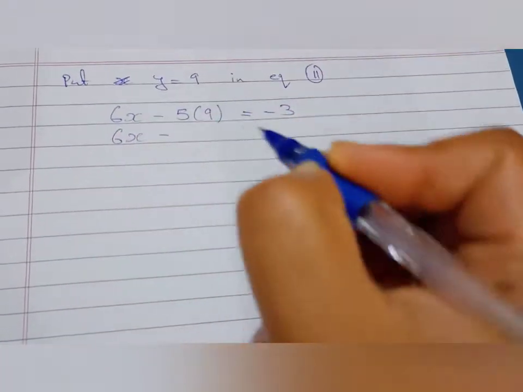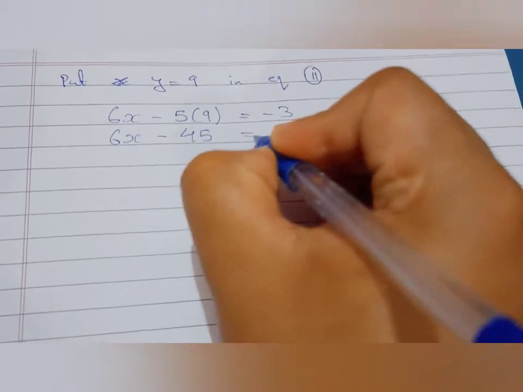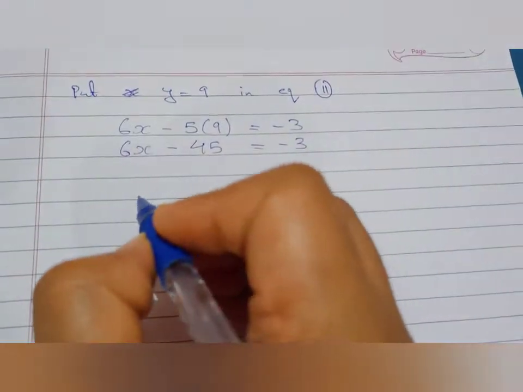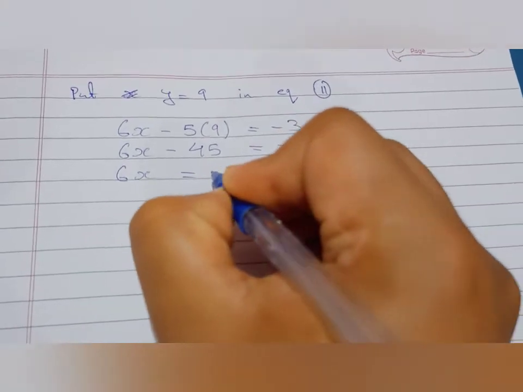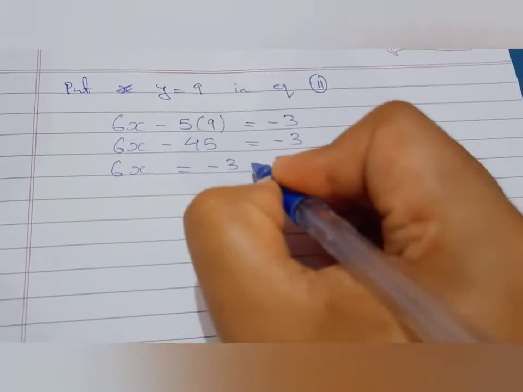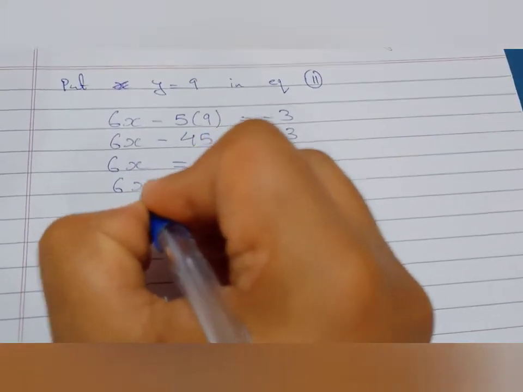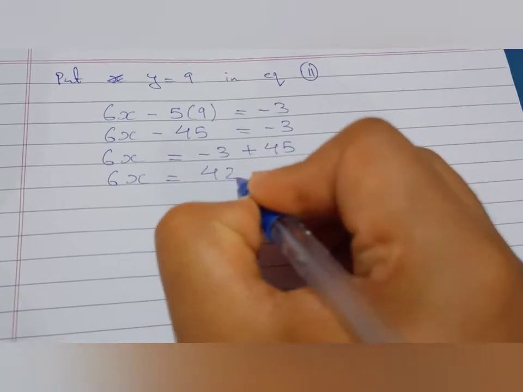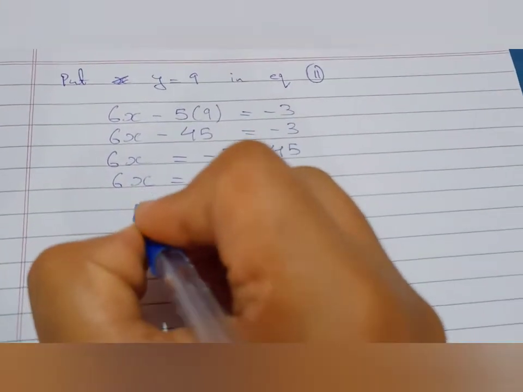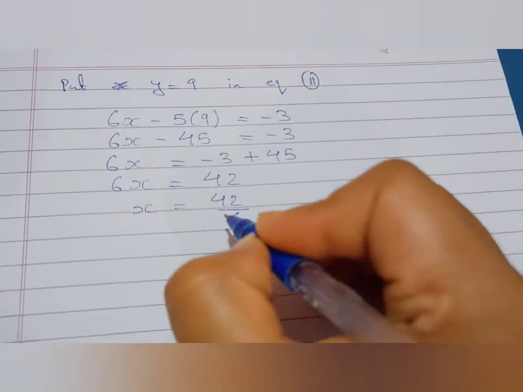6x minus 5 nines will be 45 equals to minus 3. Now let's shift 45 to the other side. We will get 6x equals to minus 3 minus 45 to the other side. We will get plus 45. 6x equals to 45 minus 3 will give us 42. Now finally, x equals to 42 by 6.